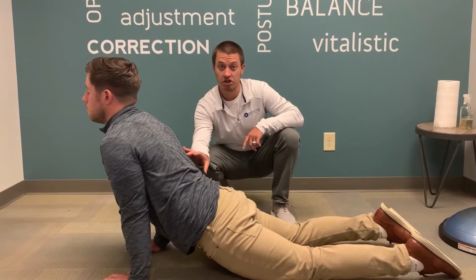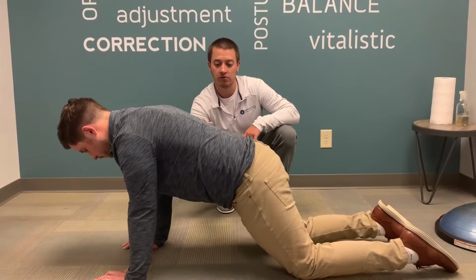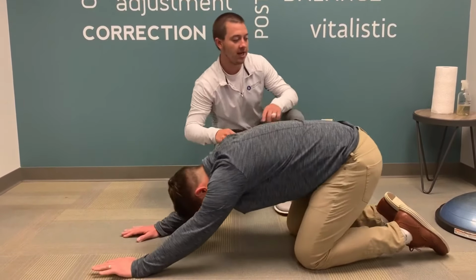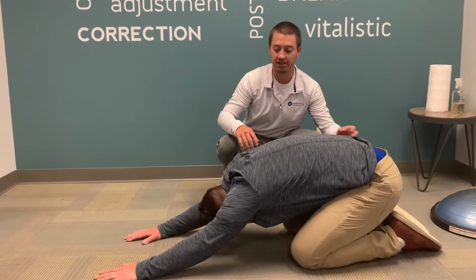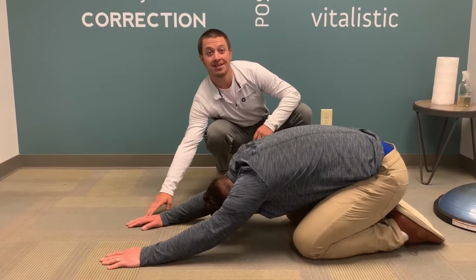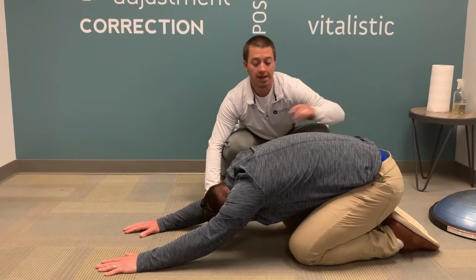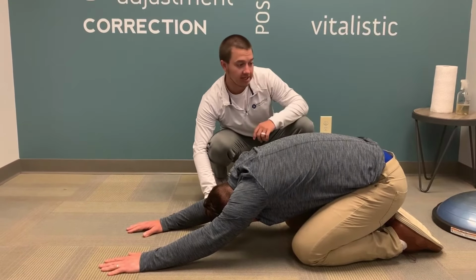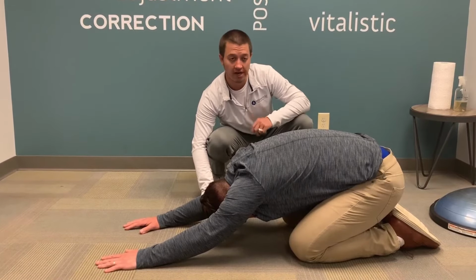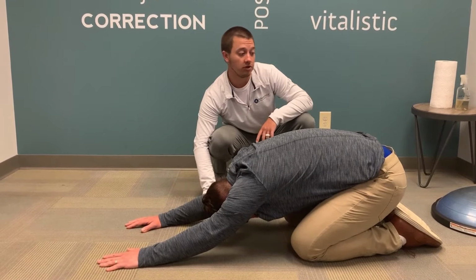The next one, in conjunction with the cobra, I want him to do child's pose. So he's going to be going back the opposite way. He's going to put his butt down towards his heels. And the big thing here, he's keeping his hands up front. So he's really stretching out that whole back right here. Again, 30 seconds at a time is great. That 2 minute number is what we're looking for here.